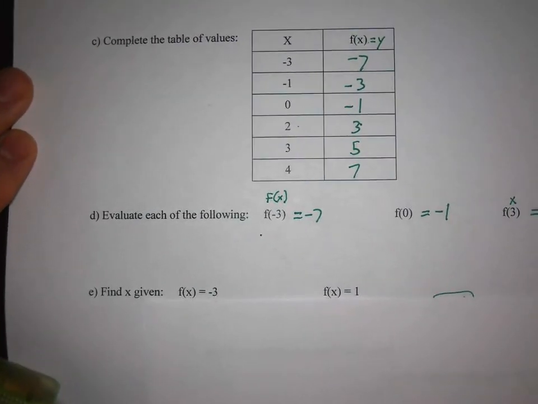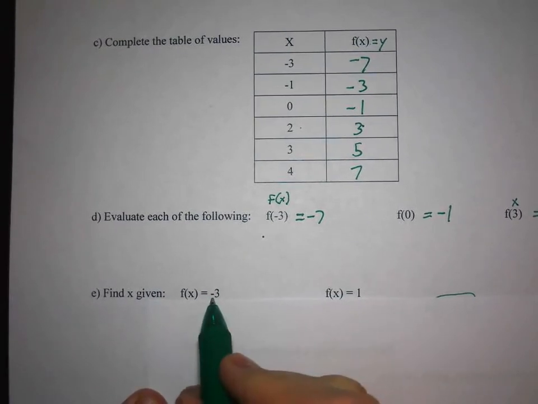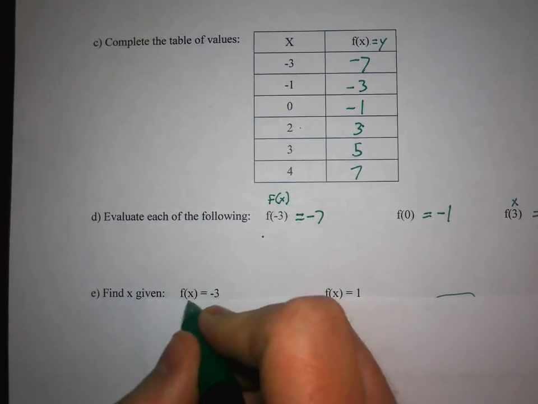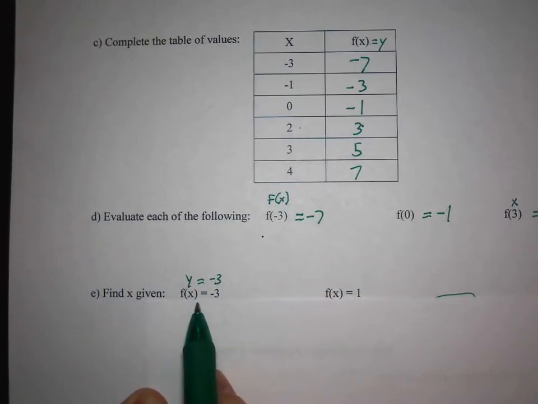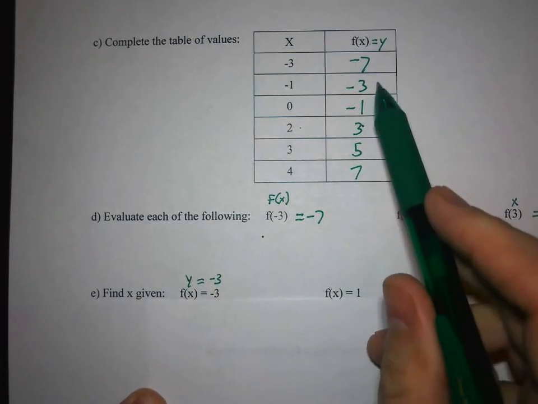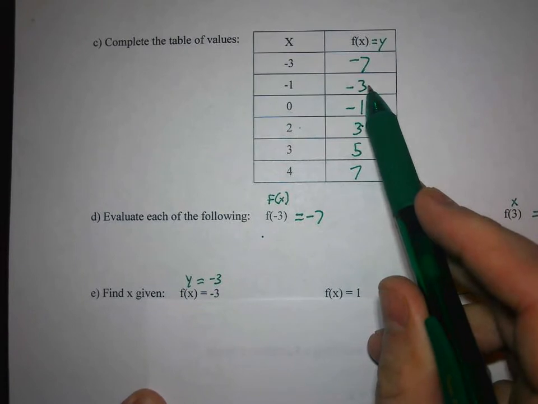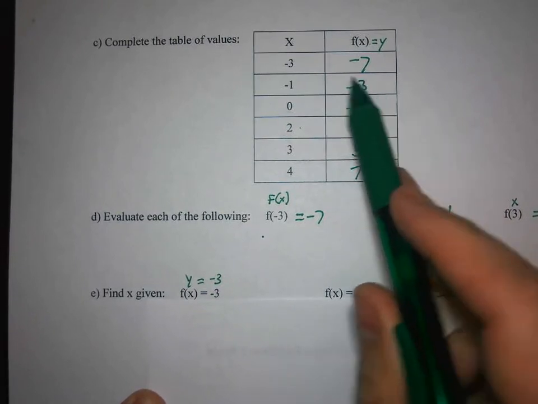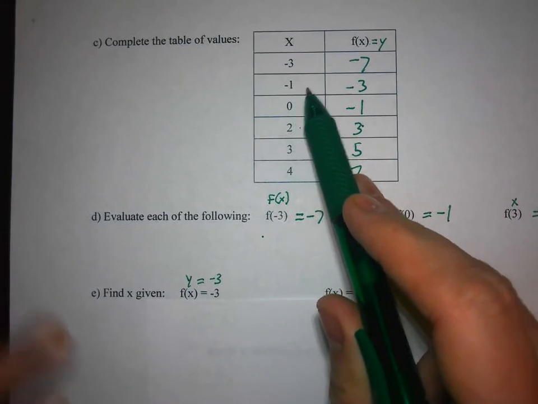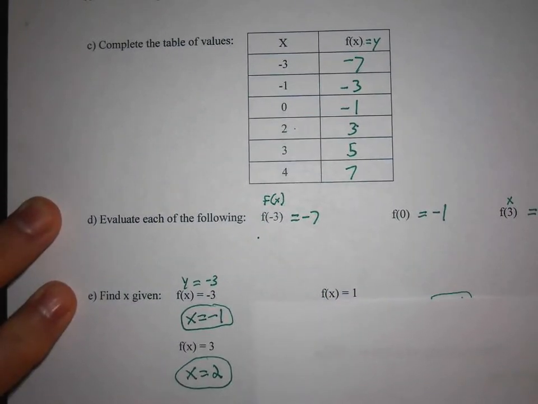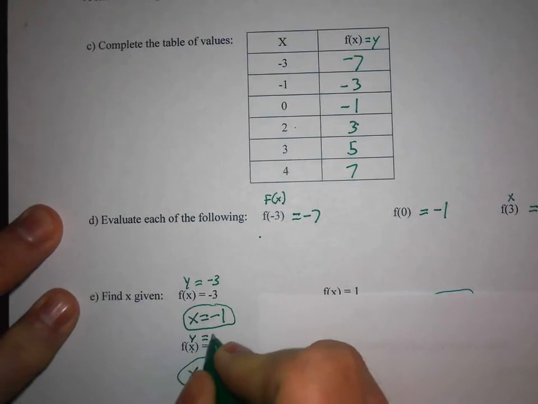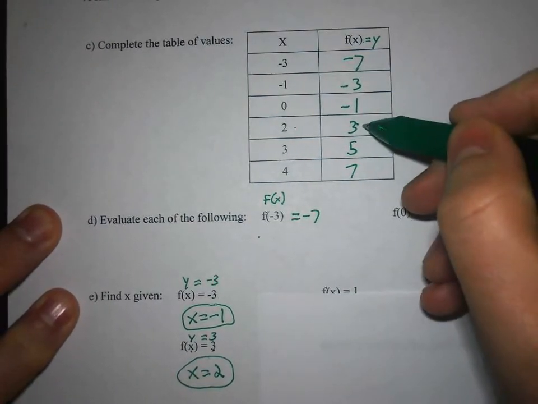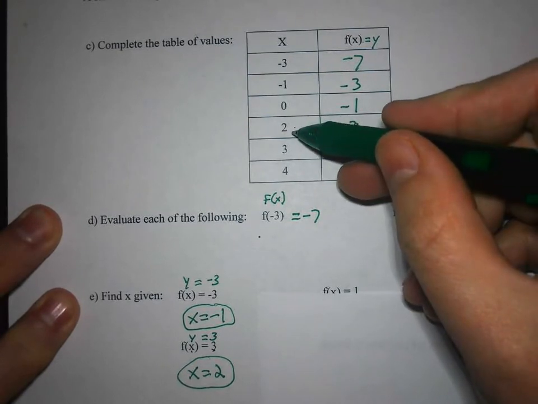Okay, in the next few examples, f of x equals negative 3. Now we're basically saying we don't know what x is, but the y value equals negative 3. In our table, the y value equals negative 3 right here. So when the y value is negative 3, the x value is negative 1. So x equals negative 1. You can see for f of x equals 3, again, that's saying that the y value equals 3. Y equals 3 right here. So the x value is 2.